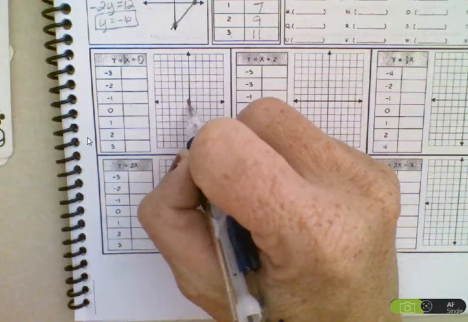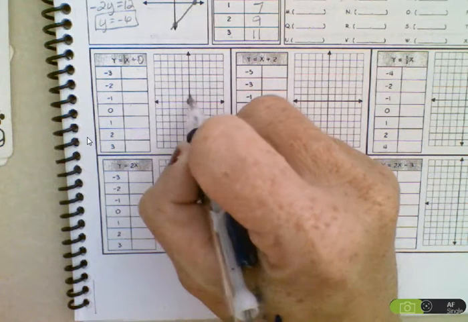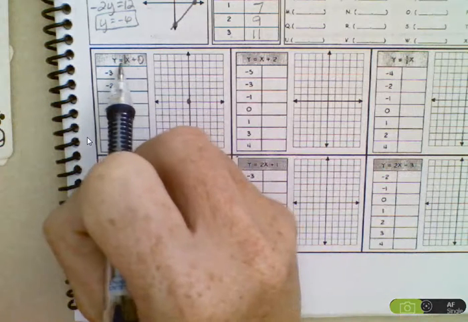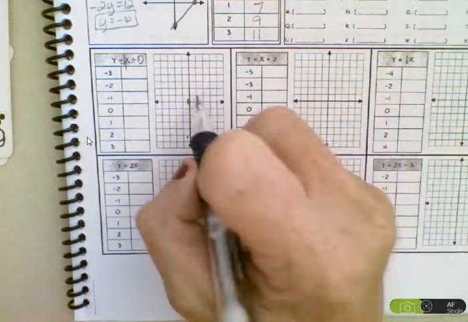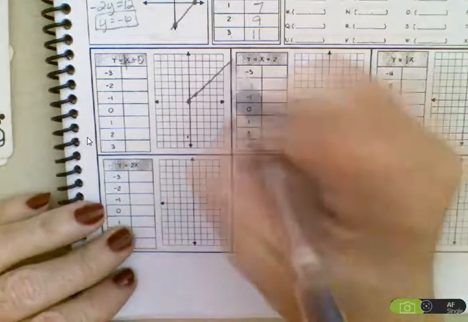Trinity, where do I go? Up how many over how many? Of 1. How do you change 1 into a fraction? 1 over 1. So I go up 1 over 1. Good. There's your line right there. Good.